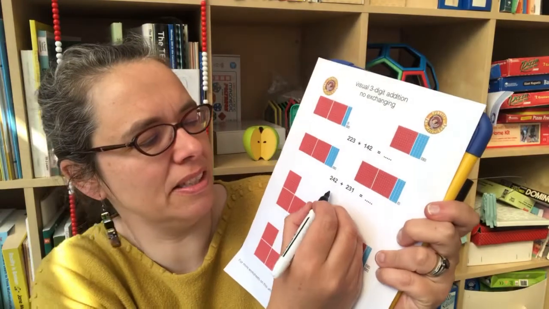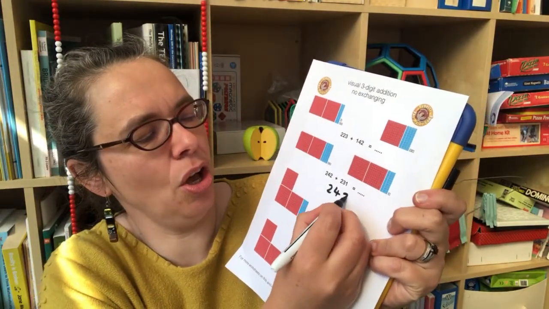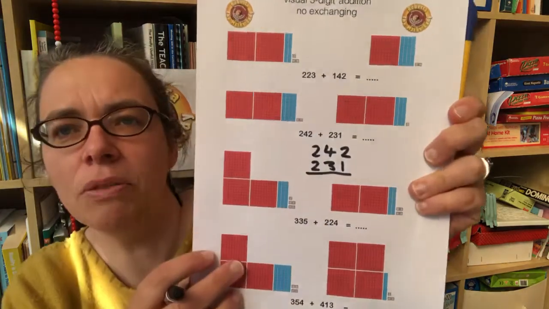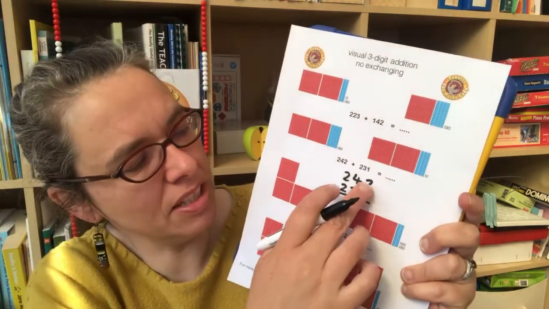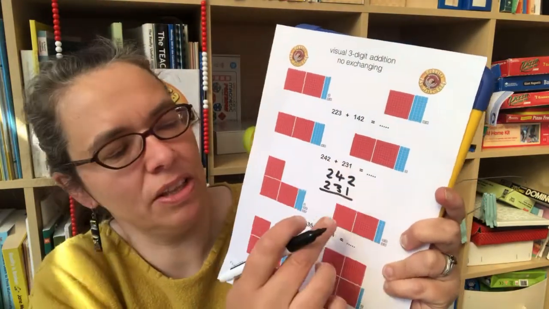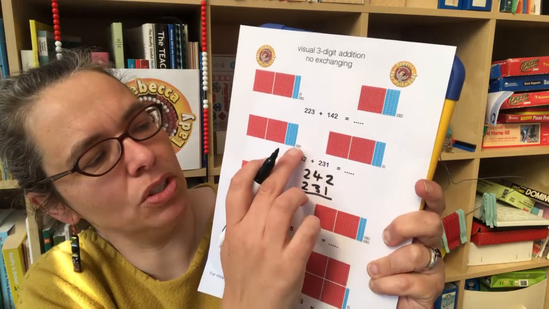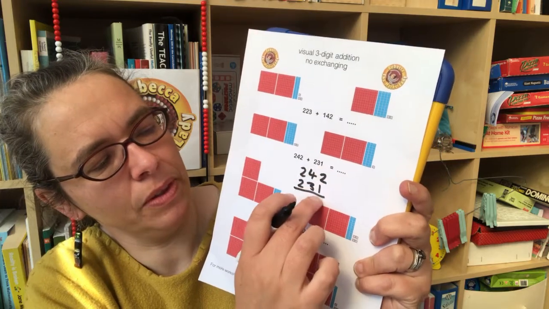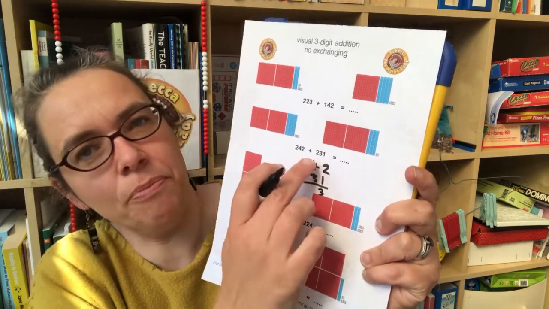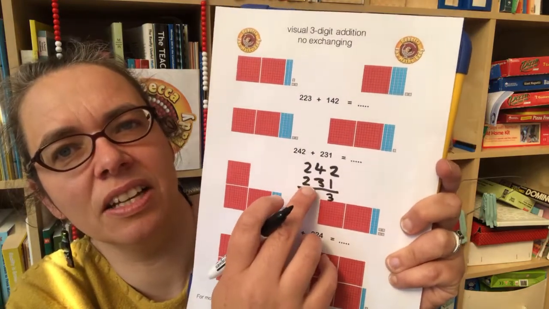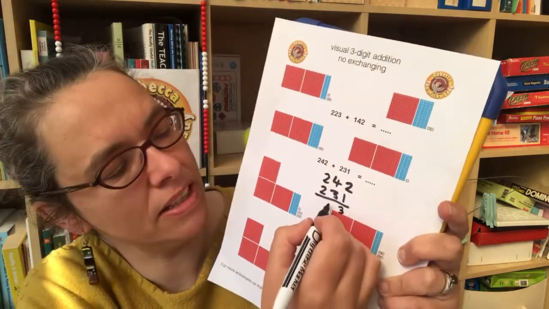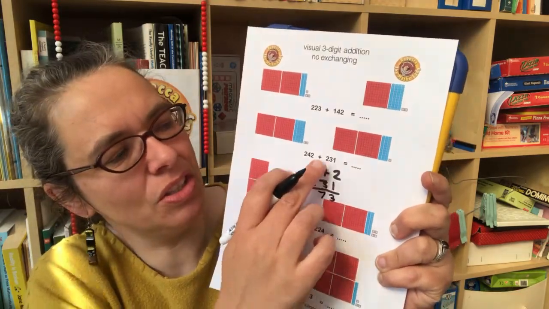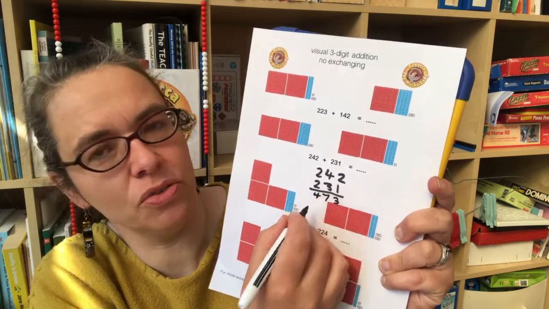The idea of using column addition should make sense because column addition puts these ones next to each other. Of course, we can label those headings. We've got 2 ones and a single one. Put them together, we've got 3 ones. And it brings the tens digits nice and close together. 4 tens and 3 tens is going to be 7 tens. 2 hundreds and 2 hundreds here is going to be 4 hundreds altogether.